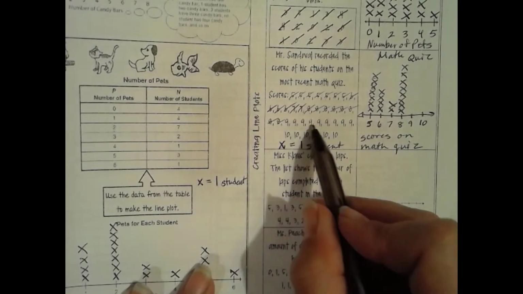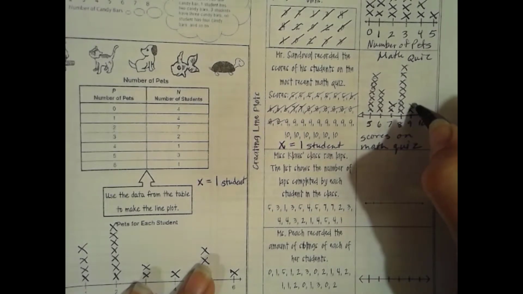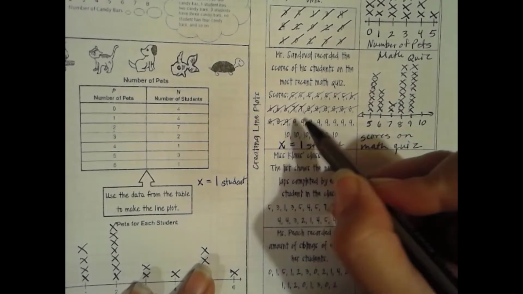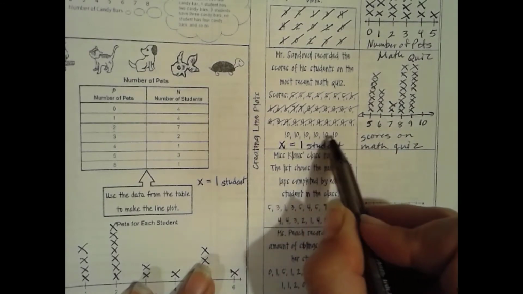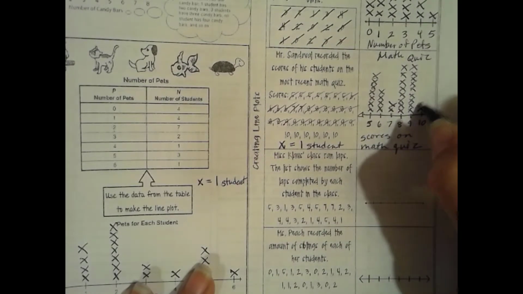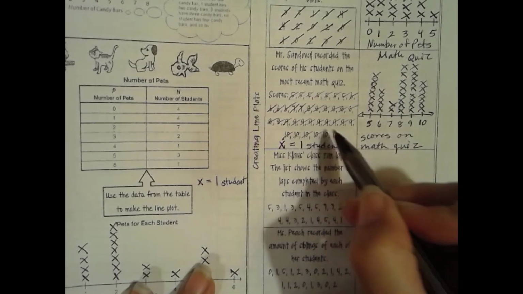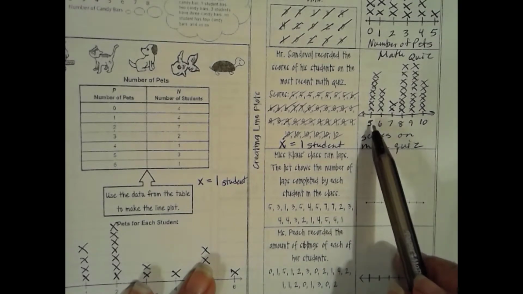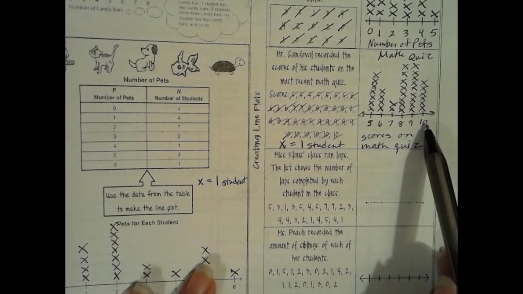We have 1, 2, 3, 4, 5, 6, 7, 8, 9 who scored 9. And we have 1, 2, 3, 4, 5, 6 who scored 10. So we have 7, 4, 2, 8, 9, and 6.